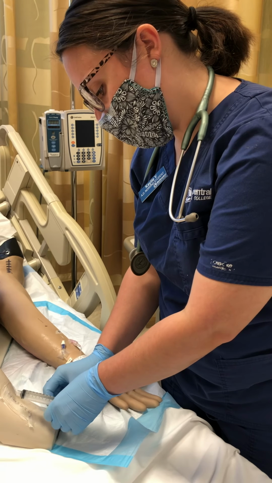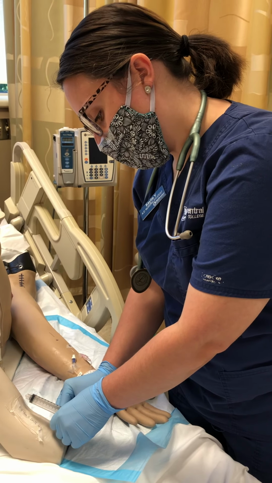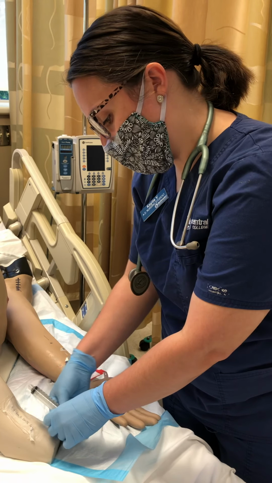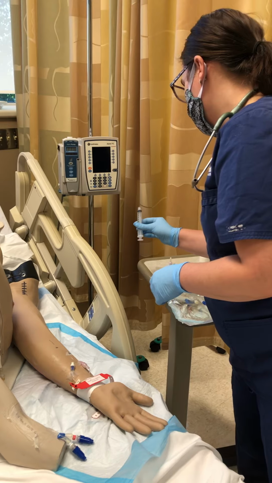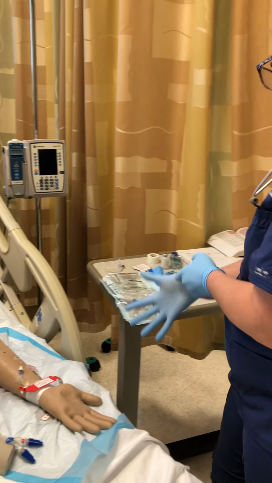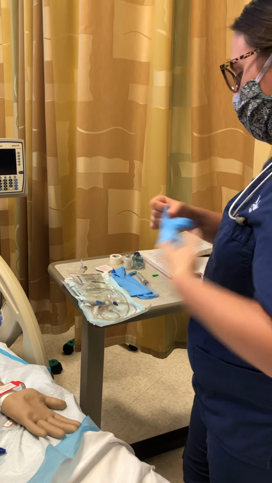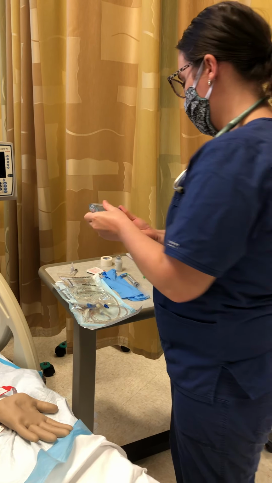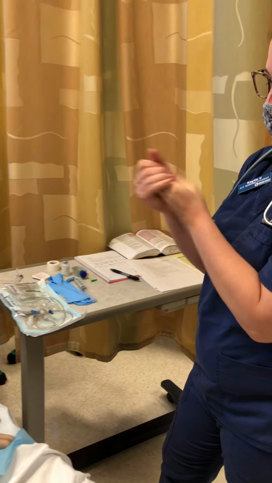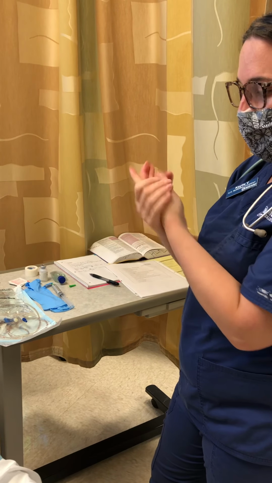I would clamp this because it's appropriate and it's part of my facility protocol. So that's clamp. Put that away. Wash my hands. Monitor my patient for any adverse reactions.